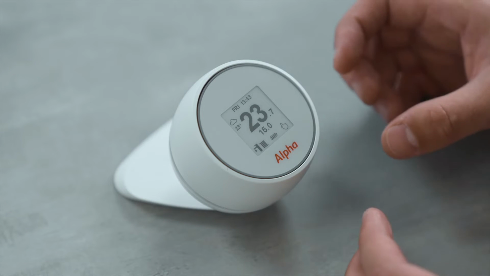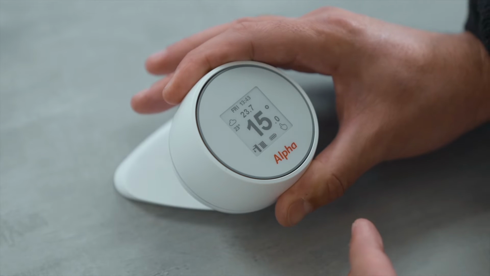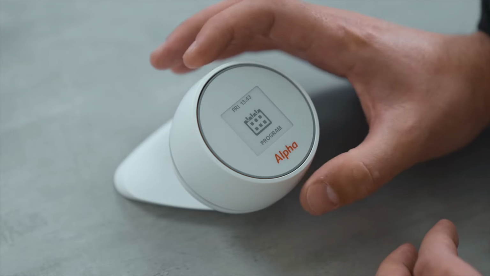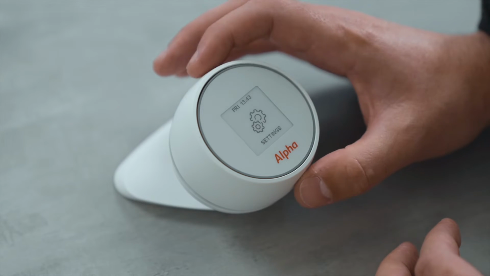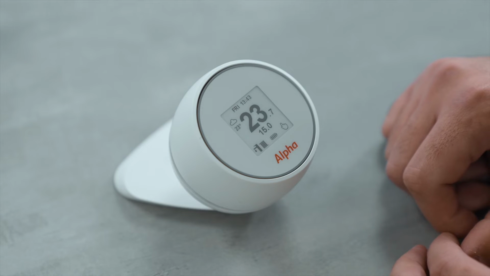To enter the menu, we need to click and hold the device down for 3 seconds. So that's a long press. To enter any of the sub-menus, we simply have to do a single press. So if I go back, for example, go back to the previous menu.